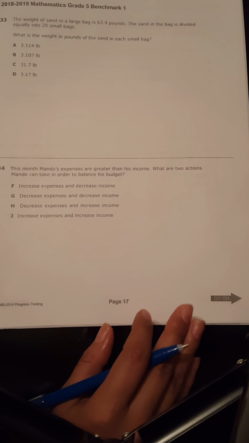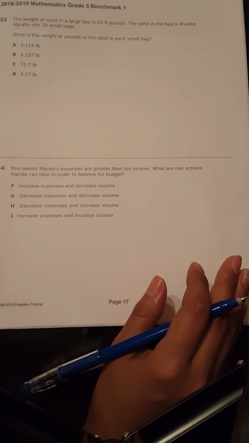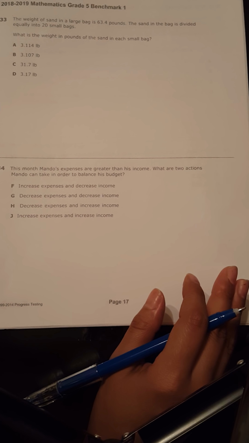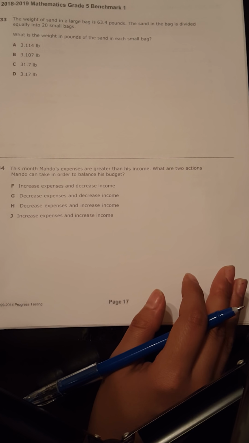The weight of the sand in a large bag is 63 and 4/10 pounds. The sand in the bag is divided equally into 20 small bags. What is the weight in pounds of the sand in each small bag?